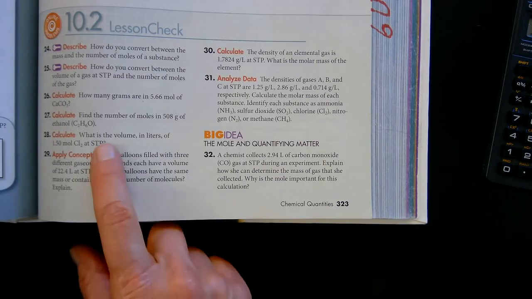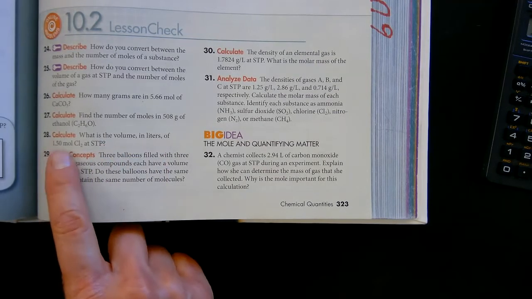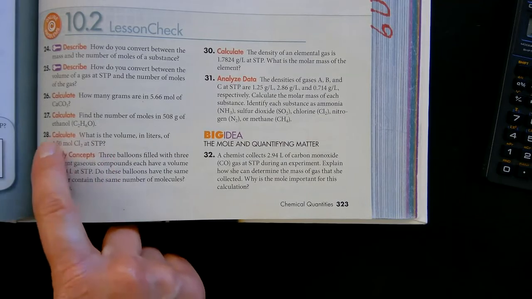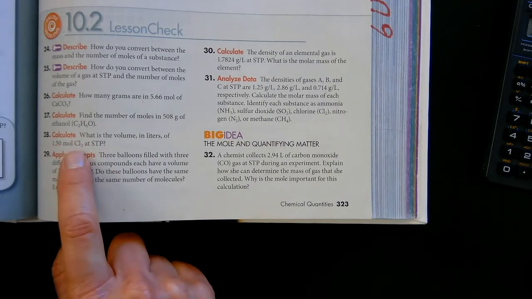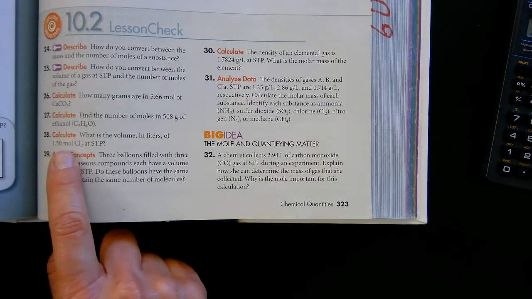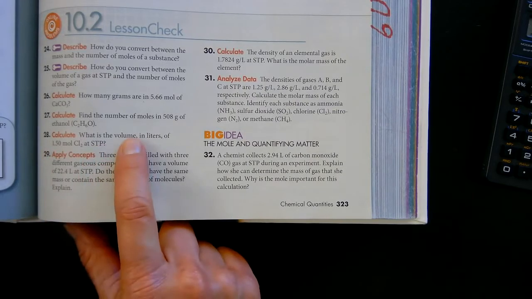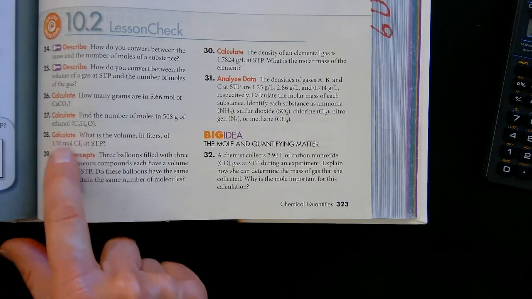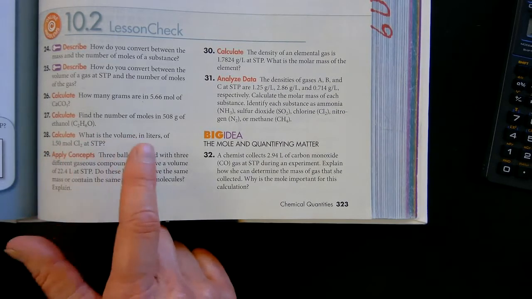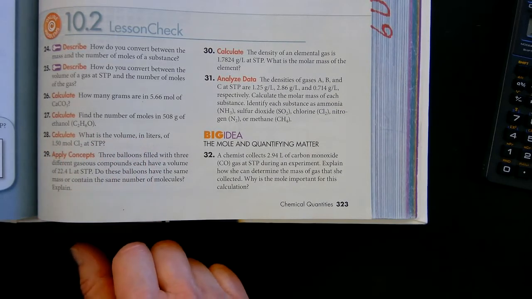Number 28, what is the volume in liters of 1.50 moles of Cl2 at STP? Now, this sometimes throws students because if we are working with moles at STP and we want a volume, we don't have to find the molar mass of chlorine. All we need to go from moles to volume at STP is that 22.4 liters equals 1 mole. So set up your factor label method, and your answer for number 28 should be 33.6 liters of Cl2.